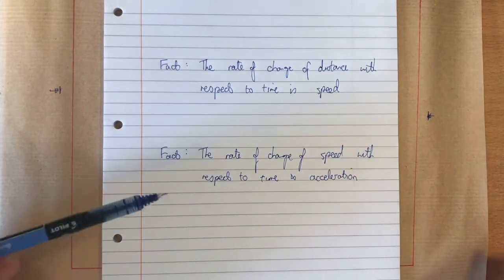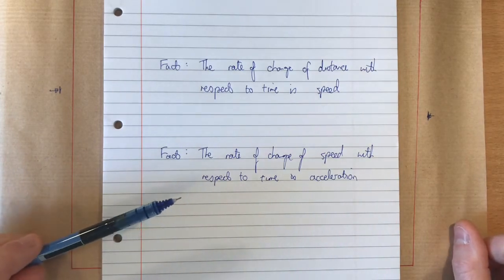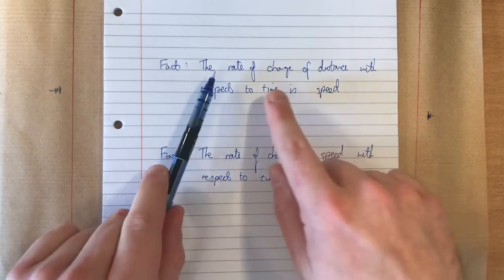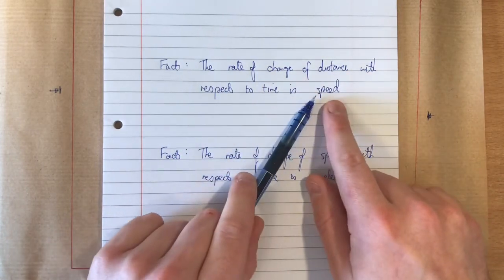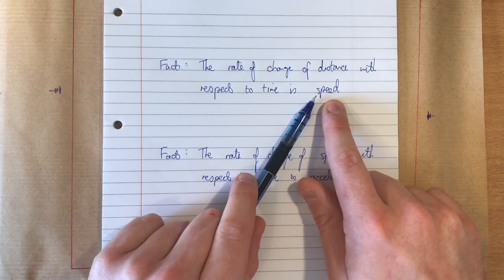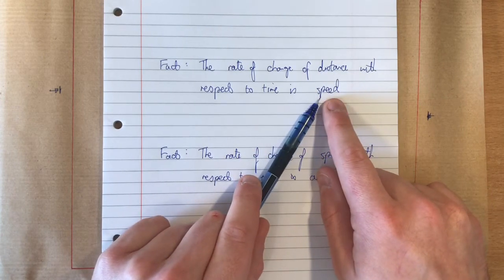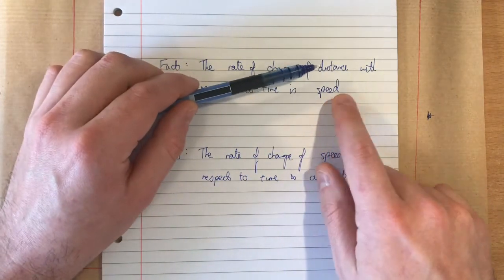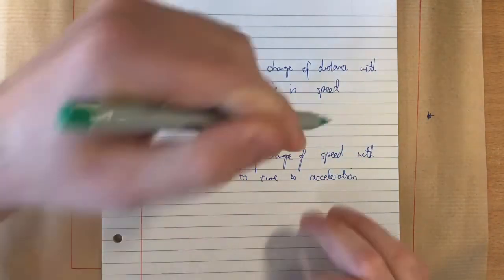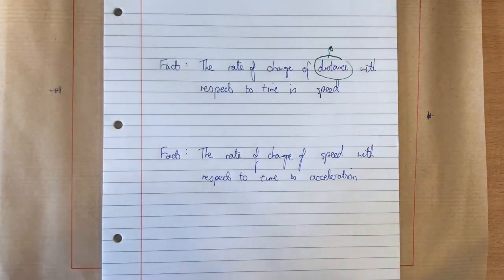Now, there are some words in here that are really, really important. The rate of change of distance with respect to time is speed. Okay, now, for those of you who are doing science, you probably call distance displacement, and you probably call speed velocity. So those words do exist. Distance means the same thing as displacement. It would be unusual at Leaving Cert ordinary level to use the word displacement for that, but they could.